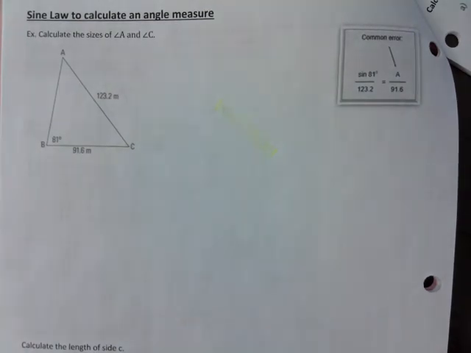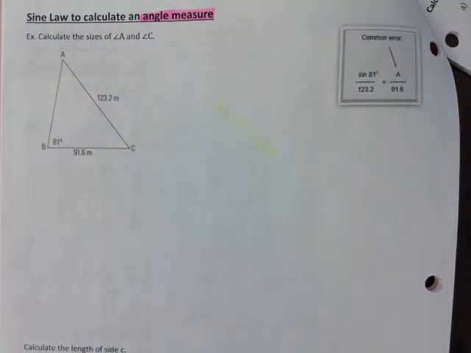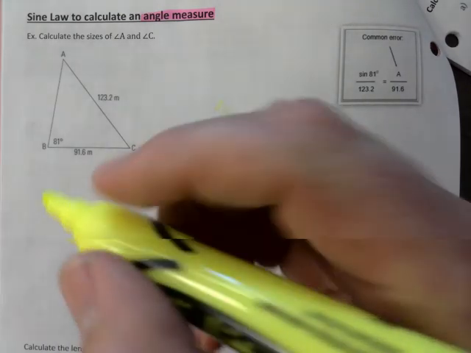Okay, so slightly different here. Maybe I'll just highlight that. We're going to calculate the angle measure using sine law. You will notice that it's the same setup, the same idea at first. Now cosine law is going to be a little different, okay? There are two different formulas.